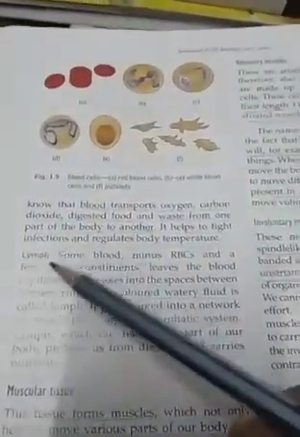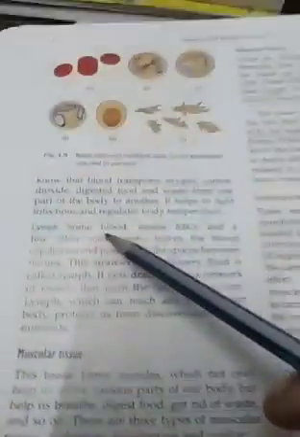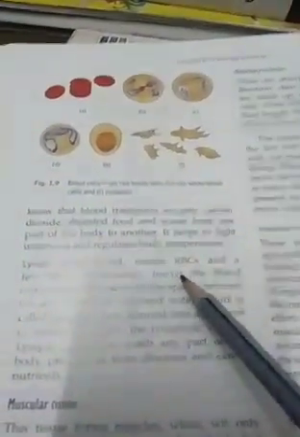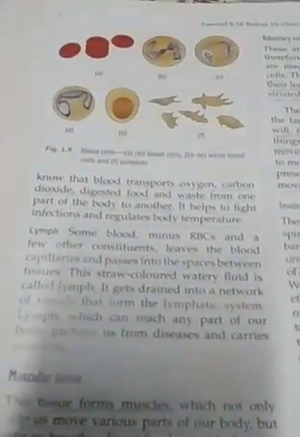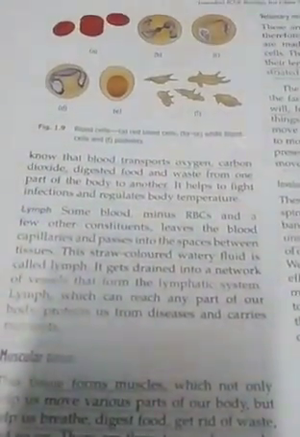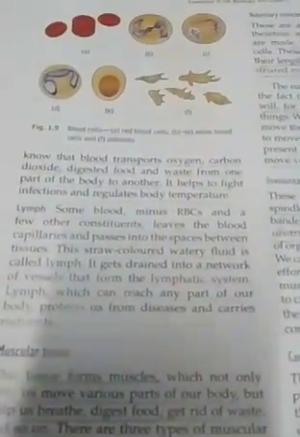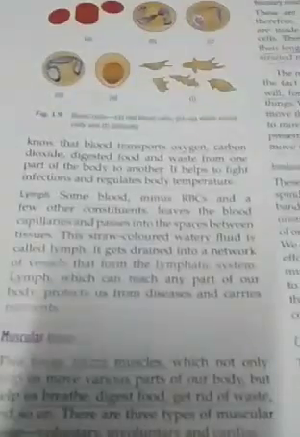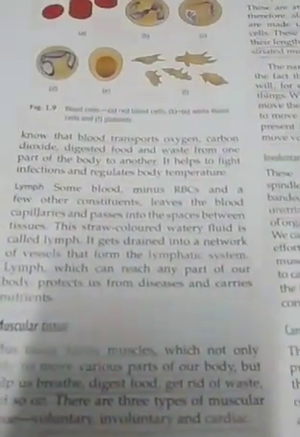The next type of connective tissue is lymph. When blood passes through the capillaries, some of the fluid, leaving behind RBCs, passes into the spaces between the tissues. This straw colored watery fluid is called lymph. It is straw colored because there are no RBCs in it.